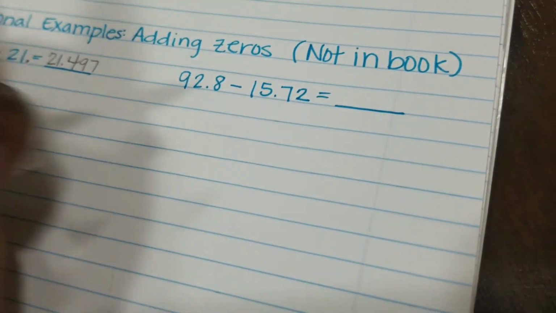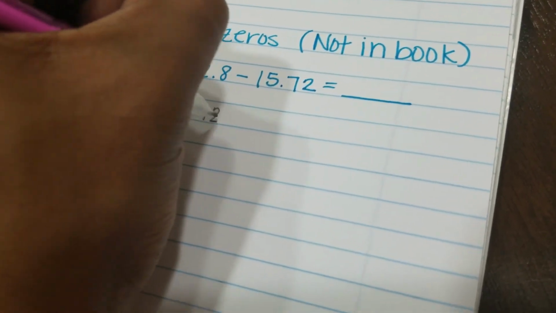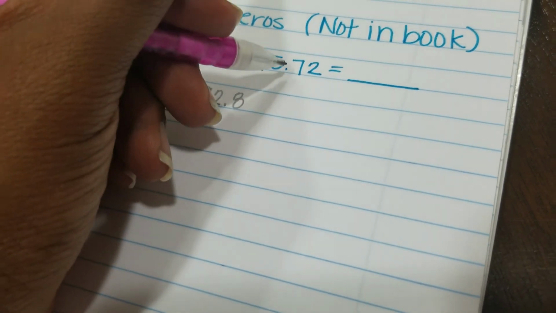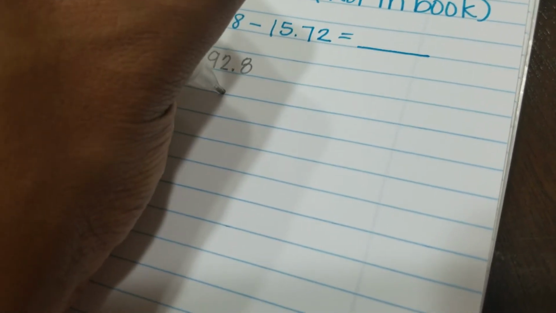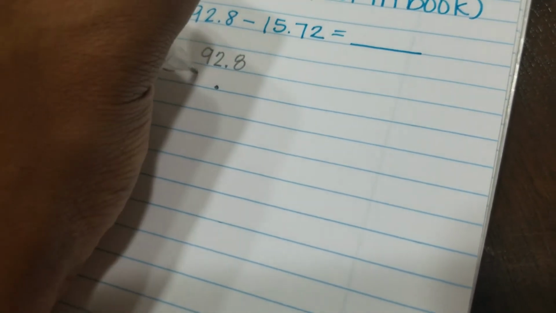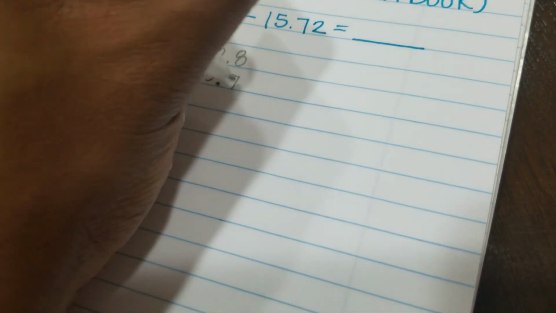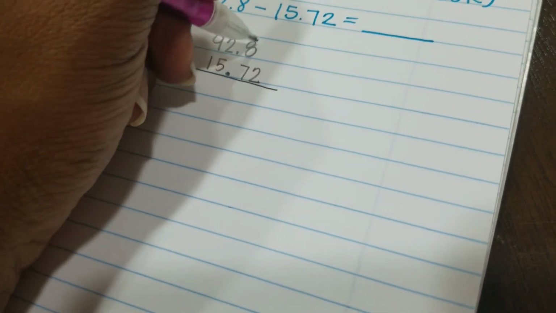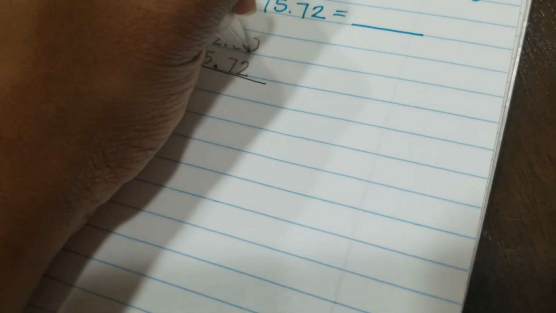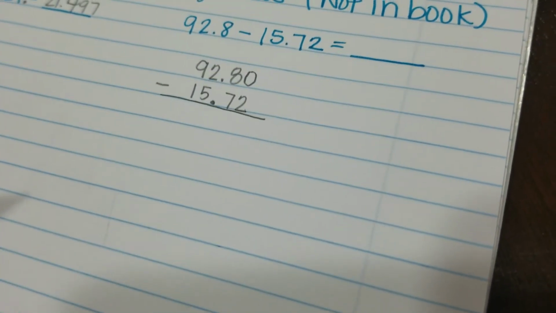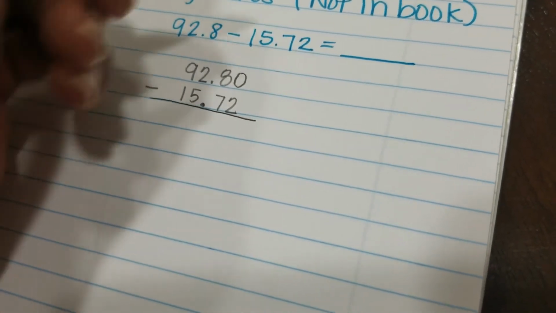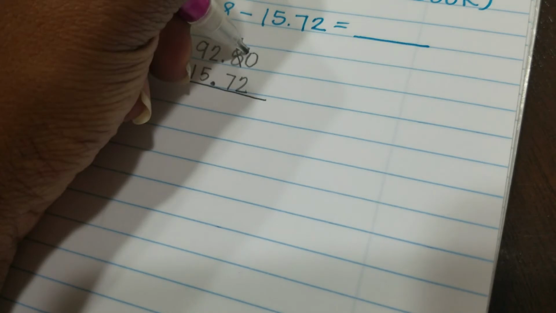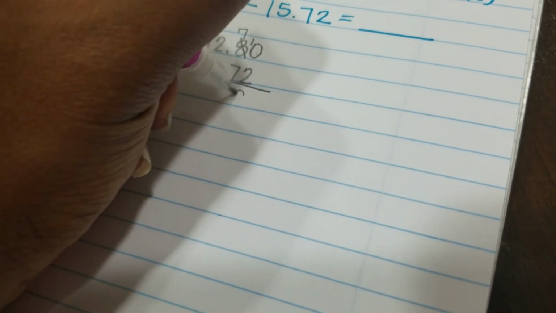So we have to start with our first number with subtraction, 92.8 minus, we have 15.72. So we have to add our decimal point and then build around it, 15.72. Okay. We have this space without a number, so we will fill it with a 0. We can't take 2 from 0, so we have to borrow from our 8, make it a 7 and make that a 10. 10 minus 2 is 8.